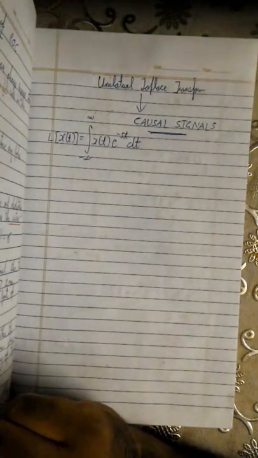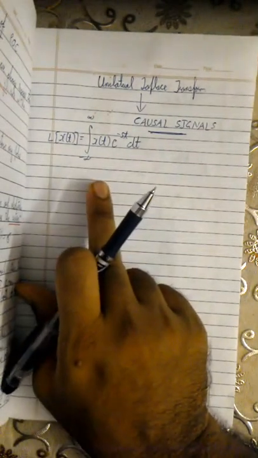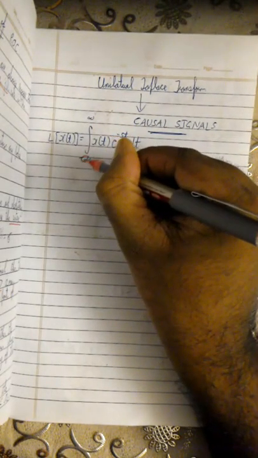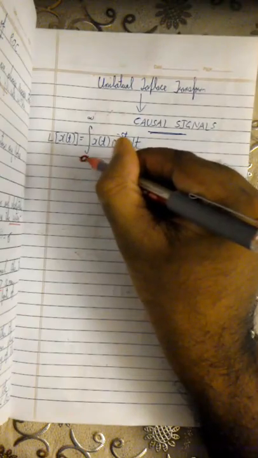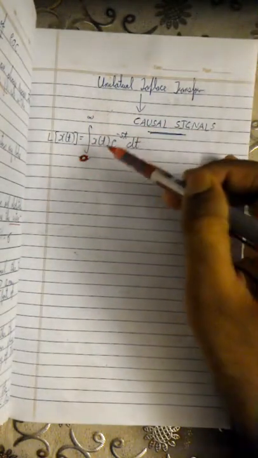Okay, so if you want to define the unilateral Laplace transform, the only difference is that the integral goes from 0 to infinity. The rest is all the same. Integral 0 to infinity of x of t e raised to minus st dt. This is the equation of the unilateral Laplace transform.